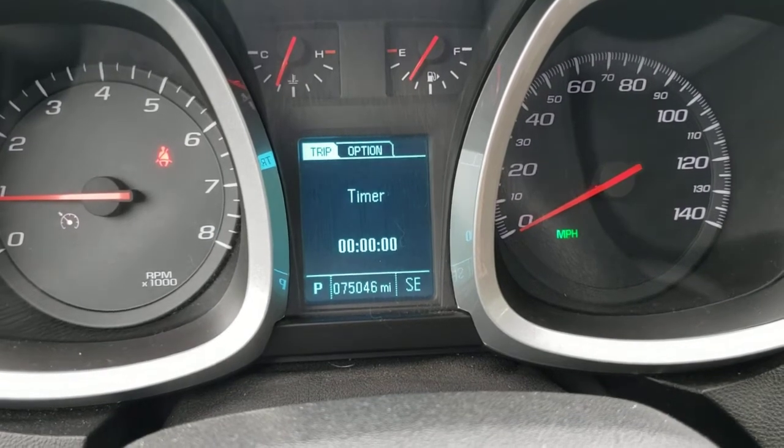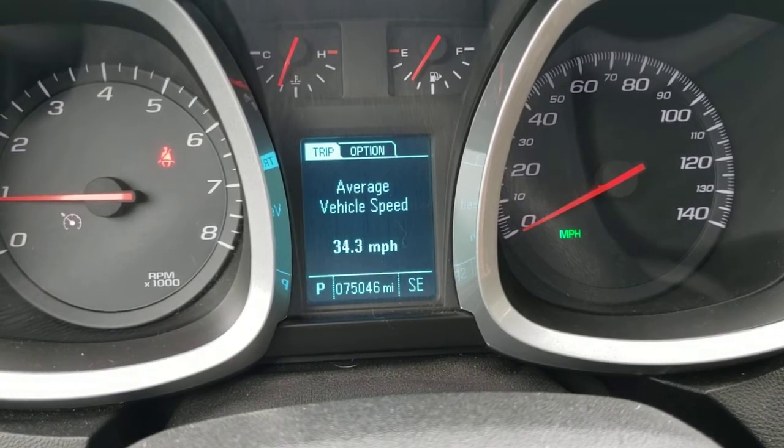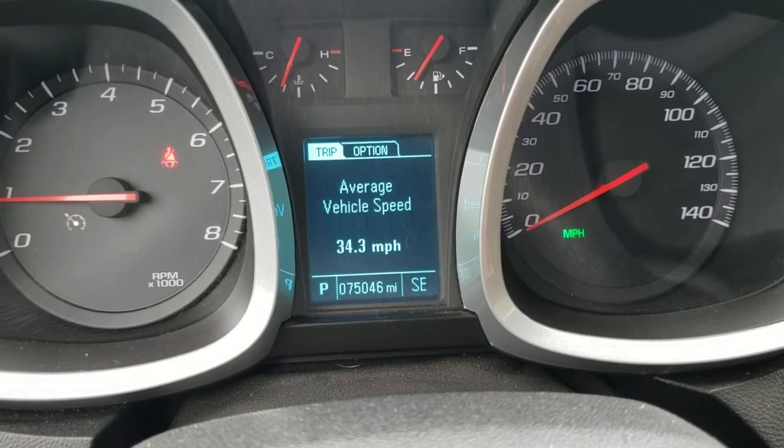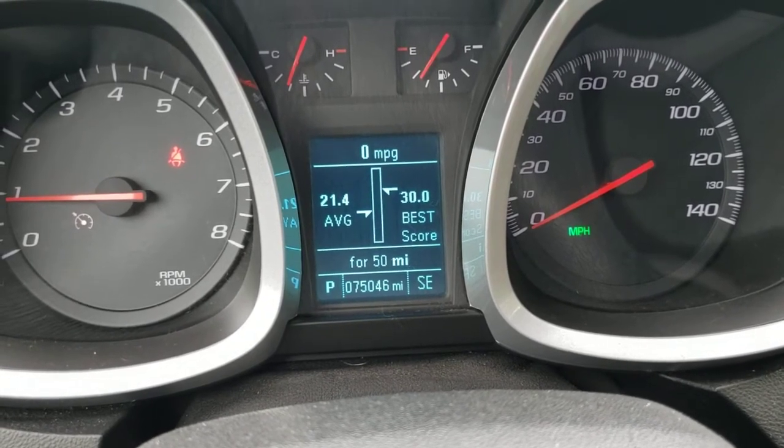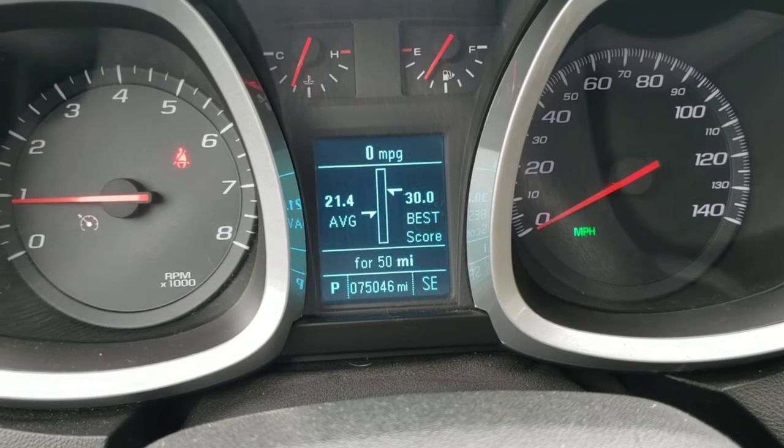Timer, which I don't know how to get it to start. I have not figured that out. I reset it, but I couldn't figure out how to start it. Your average vehicle speed, and then it goes back to that. So there's also your oil life and also your tire pressures and stuff like that.